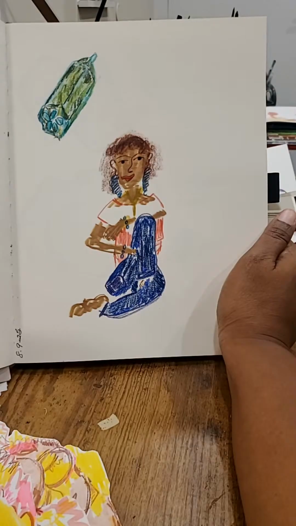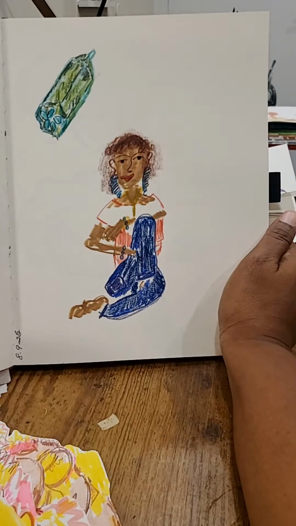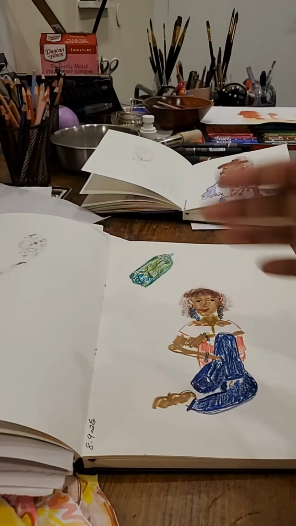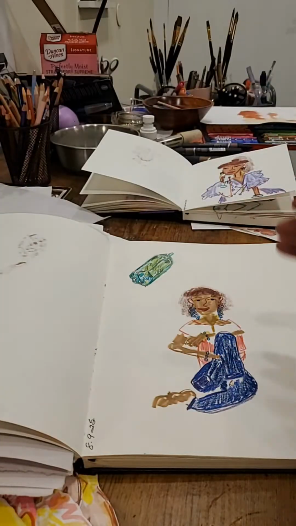So I'm offering this as an exercise. This is the way that I'm learning how to build composition in a different type of way. I was going to say intentional, but really it's just a different type of way.